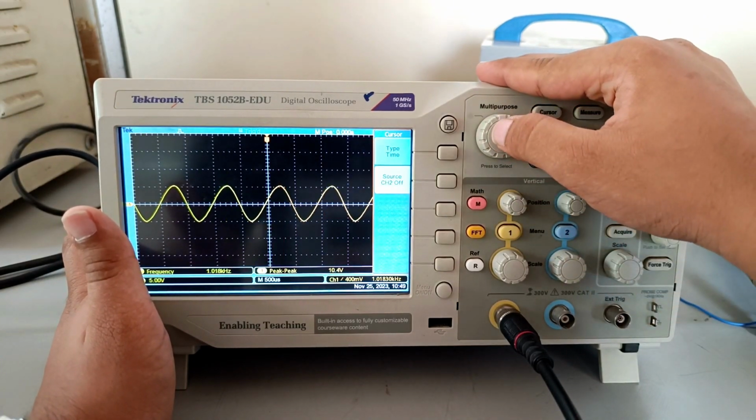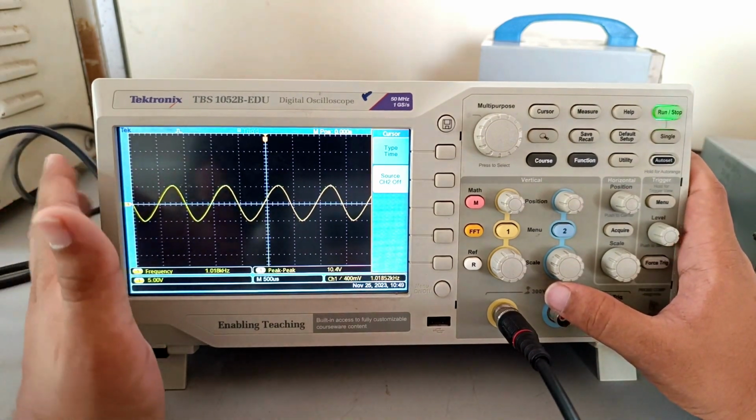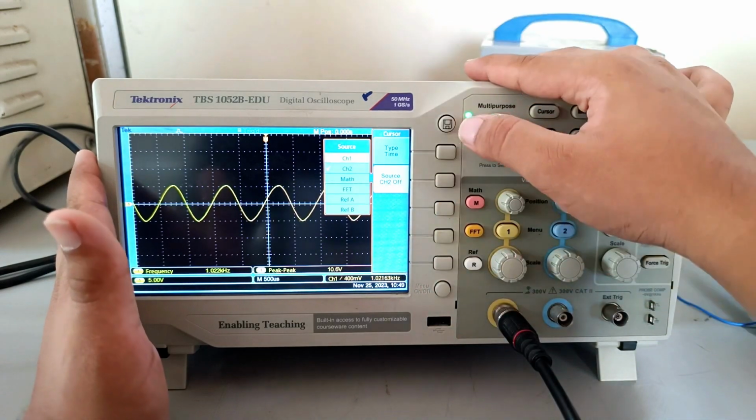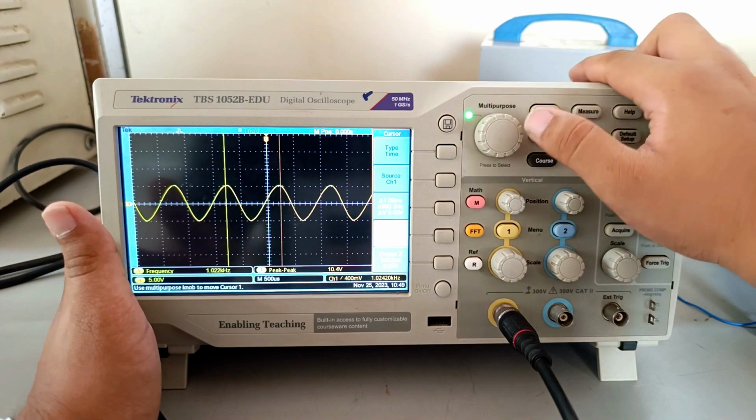So suppose I go to channel 2. Since there is no input waveform on channel 2 right now, we can't see anything and it says off over here. So let's go back to channel 1. This is the cursor button. Let's close this.